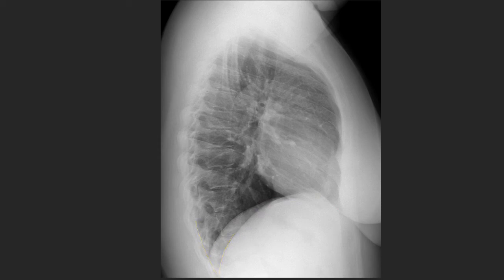Back here we have our posterior costophrenic angles. The posterior costophrenic angles are a more sensitive place to find pleural effusions.